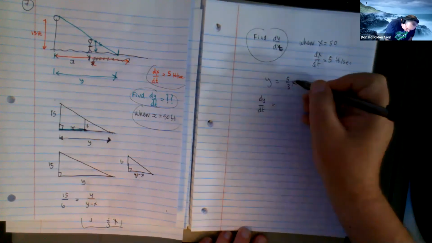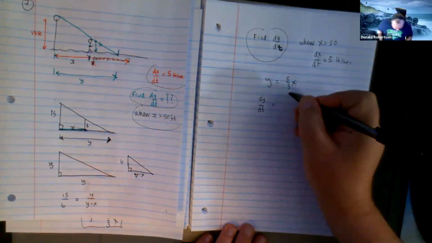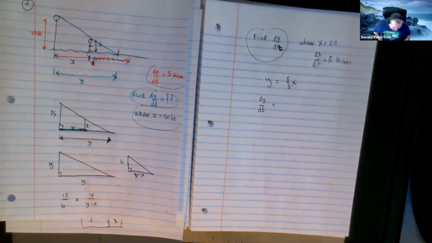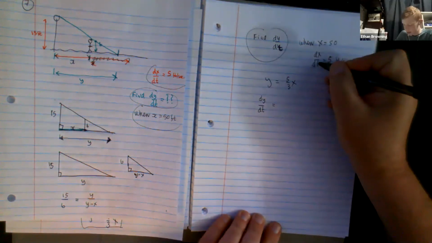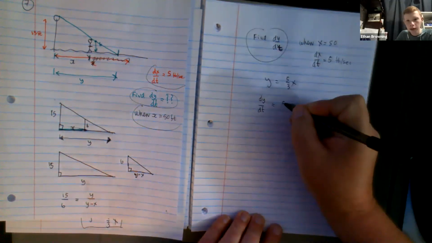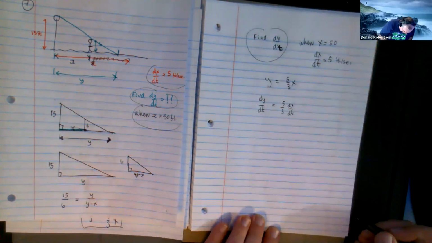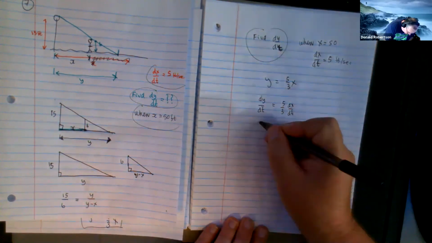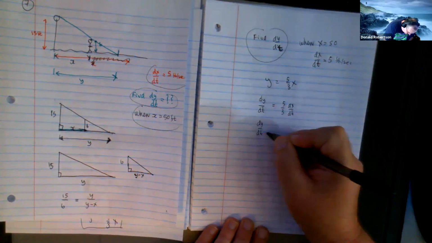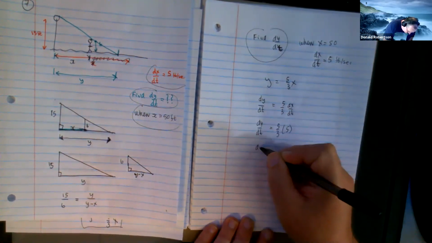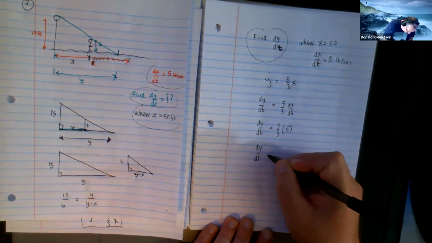Right, back to our guy. We've got our guy, differentiate with respect to t. What does the 5/3 x get you when you differentiate it with respect to t? 5/3 dx by dt. Yeah. And now we can plug in the numbers. Well, dy by dt is 5/3 times 5, and the answer is 25/3.